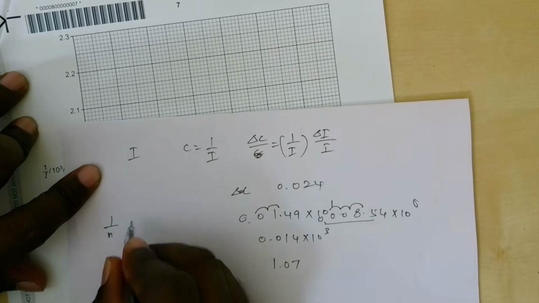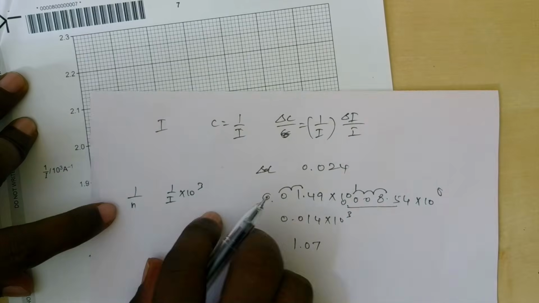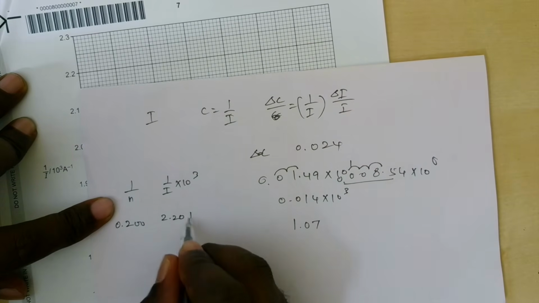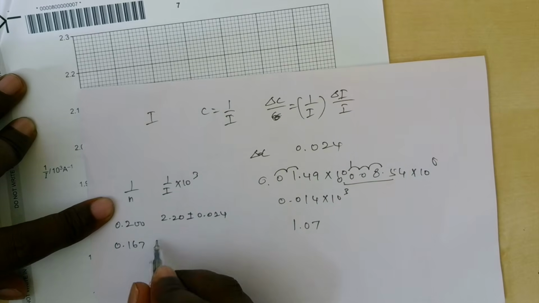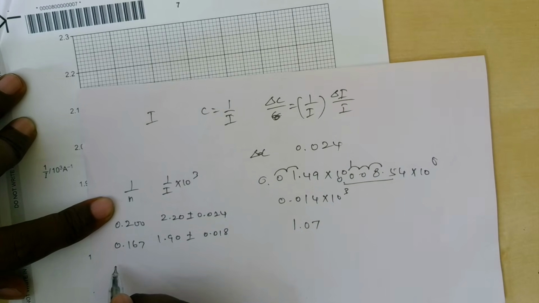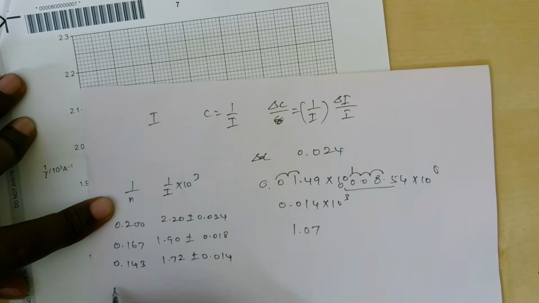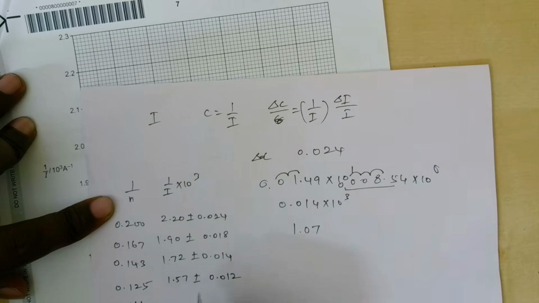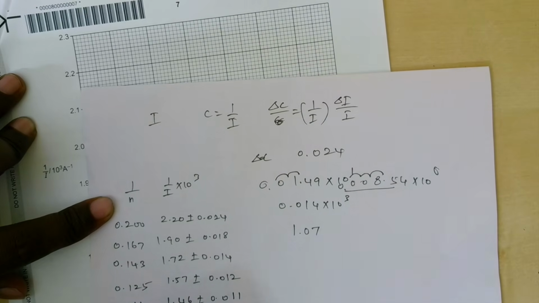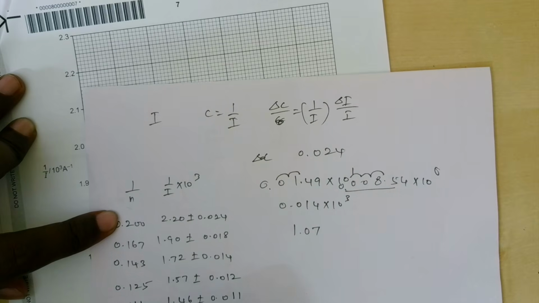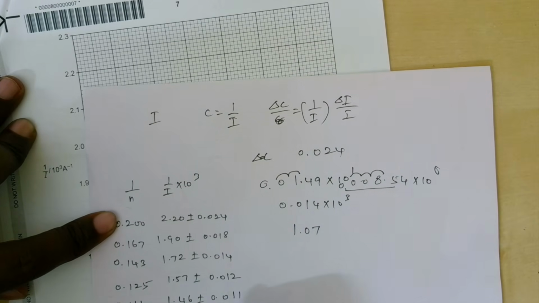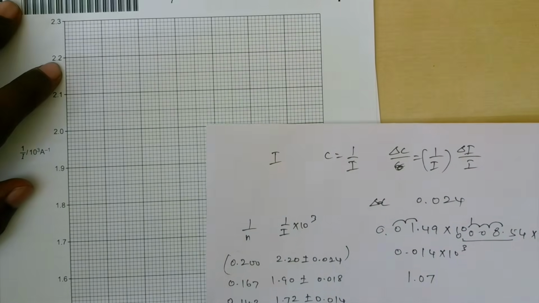So 1 by n and 1 by I into 10 power 3: 0.200, 2.20 plus or minus 0.024. 0.167, 1.90 plus or minus 0.018. 0.143, 1.72 plus or minus 0.014. 0.125, 1.57 plus or minus 0.012. 0.111, 1.46 plus or minus 0.011. 0.090, 1.31 plus or minus 0.008. So why have I copied it? Now it is easy for me to look at them directly as x and y values. You can get an additional sheet, write it, and then strike it later.